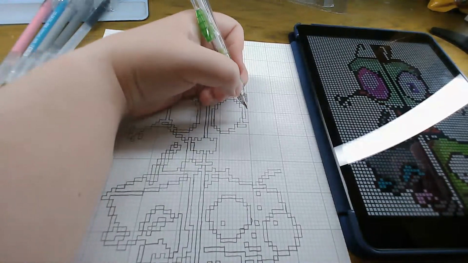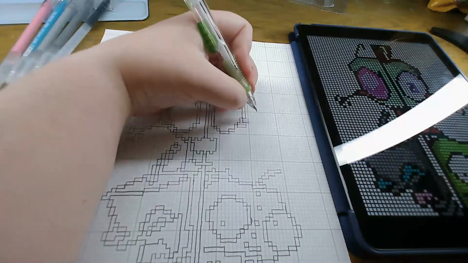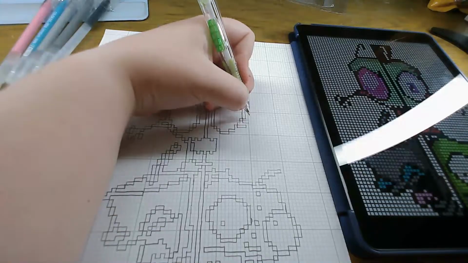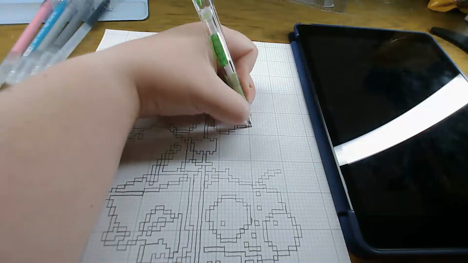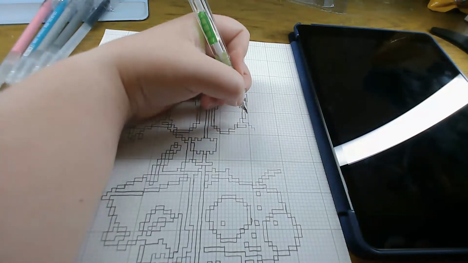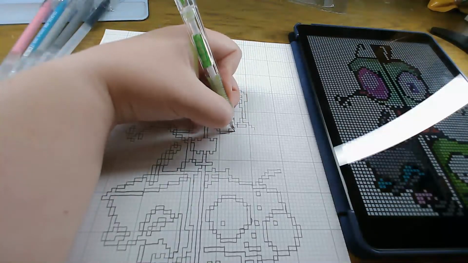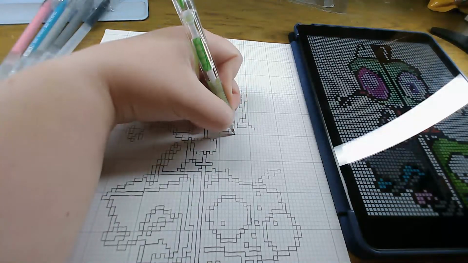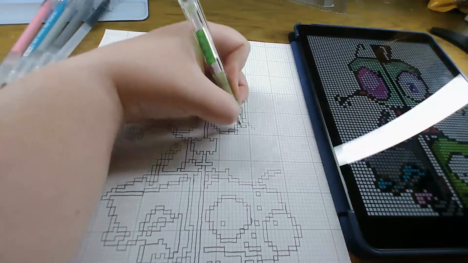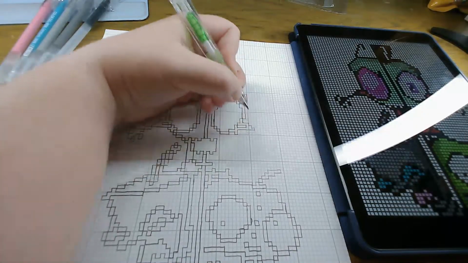All right, now we need to go like this. So 1, 2, 3 stair steps. And then back over here, we're going to go down, up, and then up 2, all the way across.